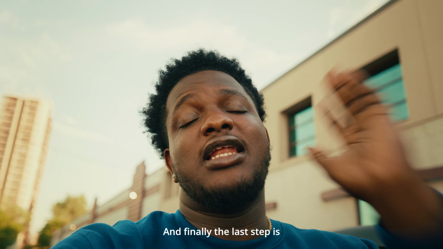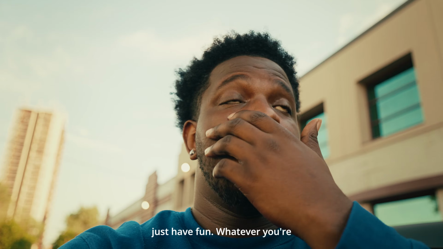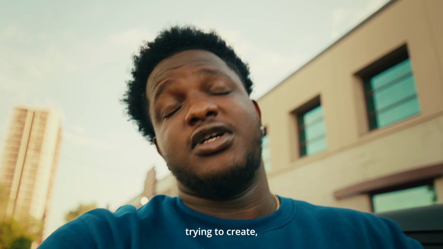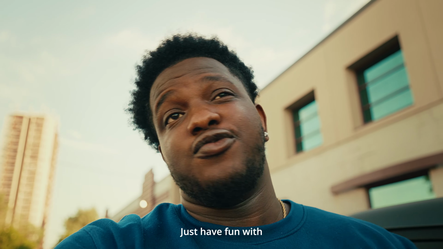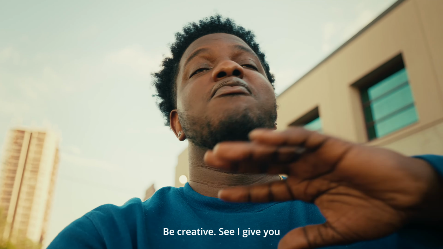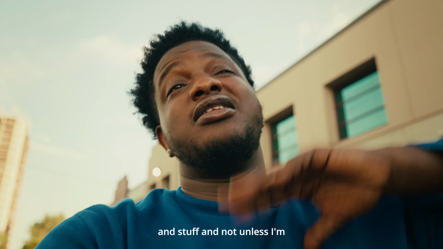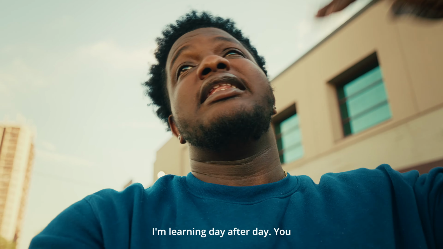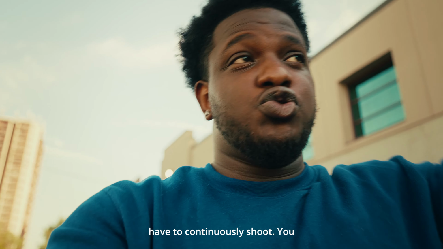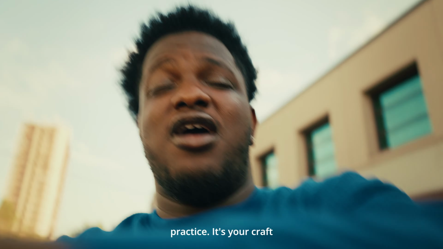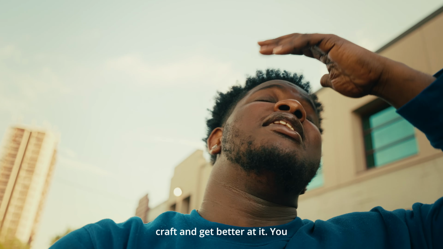And finally, the last step is just have fun. Whatever you're doing, whatever content you're trying to create, cinematic or not, just have fun with it. Take your time. Be creative. I give you some advice and rules, and honestly, I'm still trying to figure it out. I'm learning day after day. You have to continuously shoot. You have to practice. It's your craft. So you need to practice your craft and get better at it.